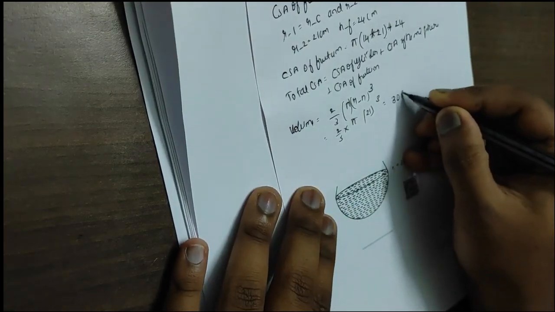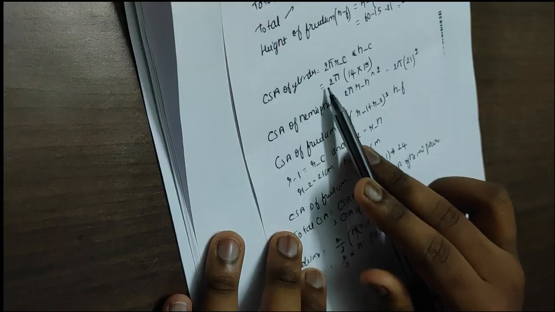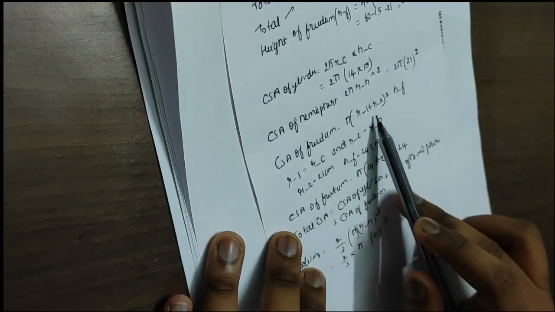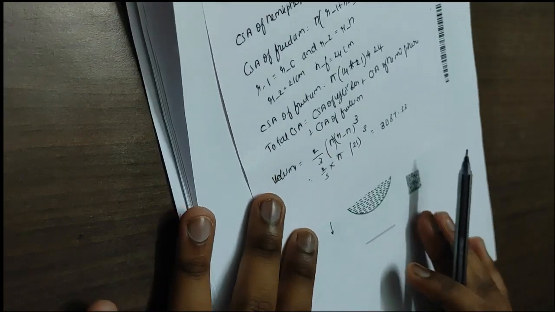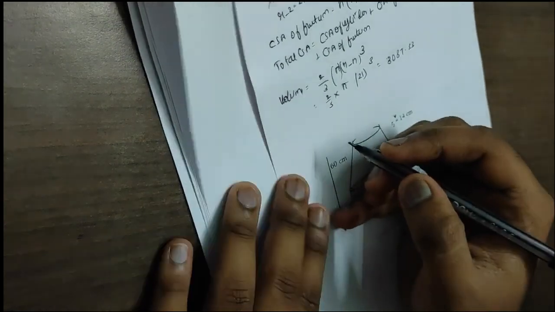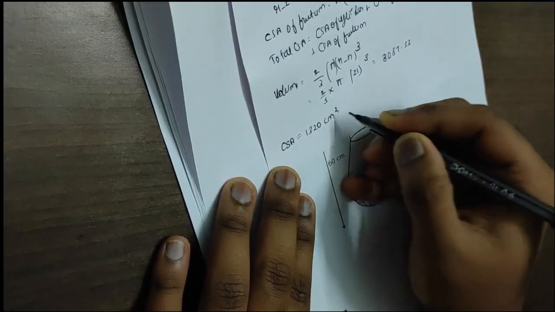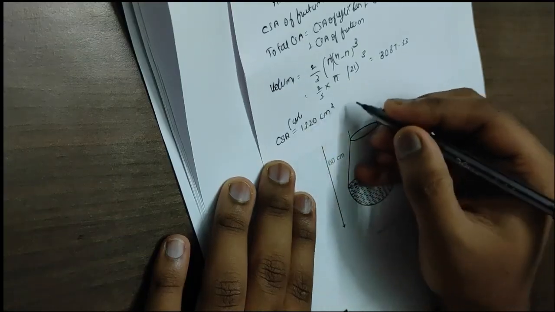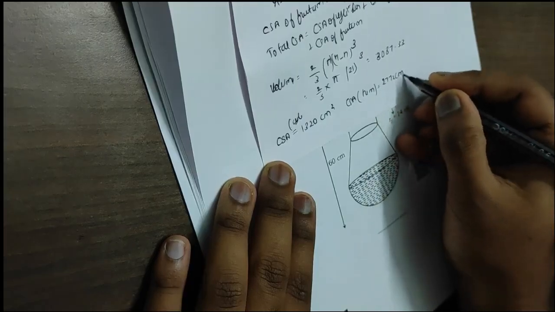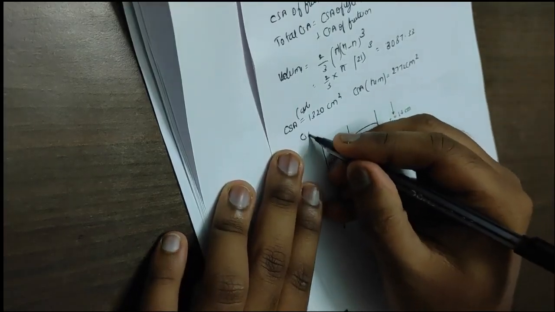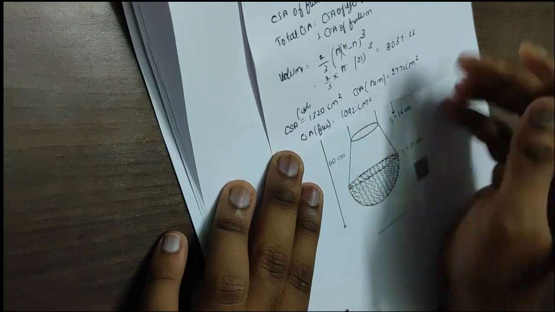3087.33. We have left this incomplete to find the CSA of cylinder, CSA of hemisphere and CSA of frustum and the total CSA. We'll substitute the value of pi and that gives us the answer. CSA of cylinder is 1320 centimeter square. CSA of the hemisphere is equal to 2772 centimeter square, and CSA of the frustum is equal to 1092 centimeter square.